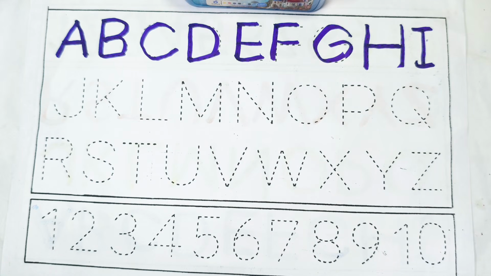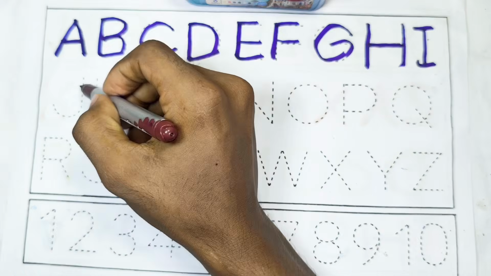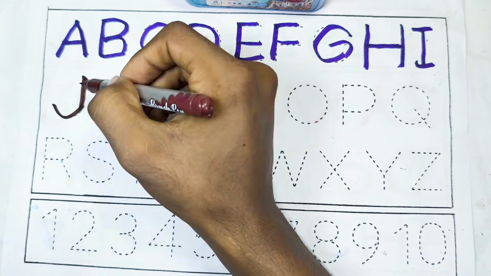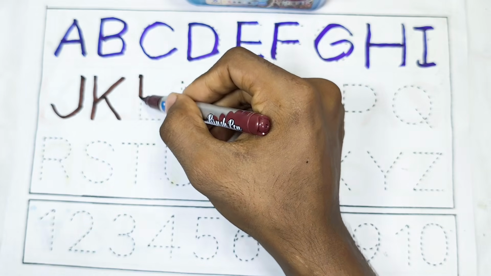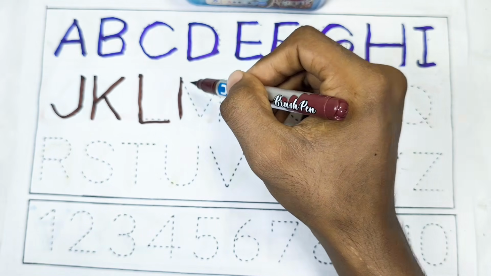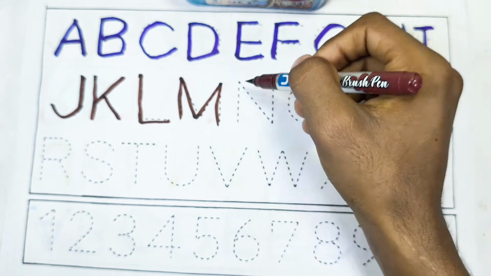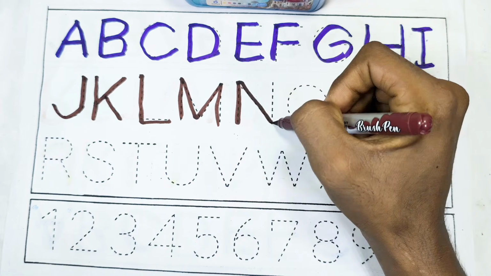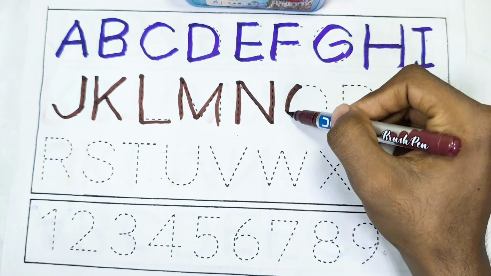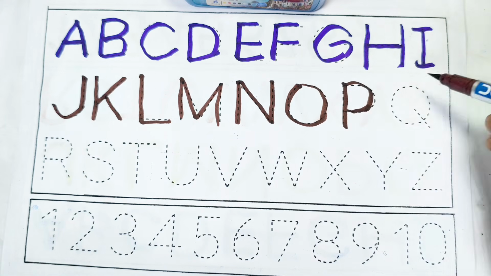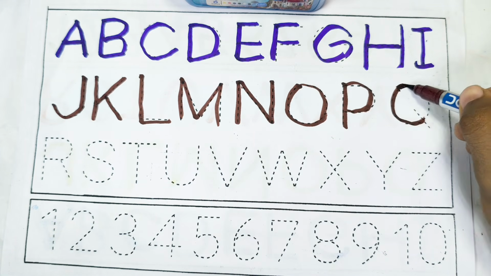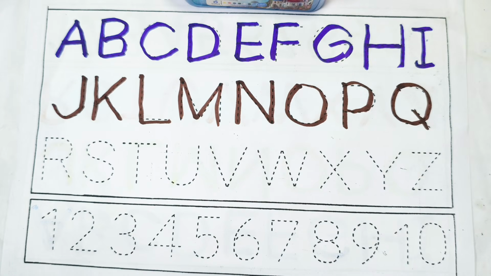Okay, so now you draw J. J for joker. K for king. L for lion. M for moon. N for nose. O for orange. P for parrot. Q for queen. Kids, now you draw R.